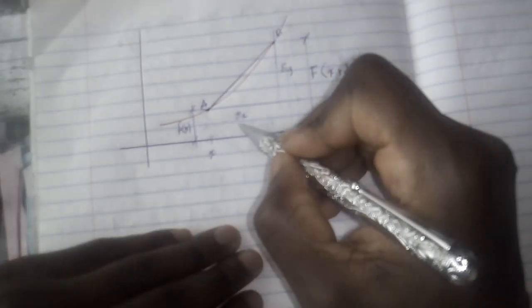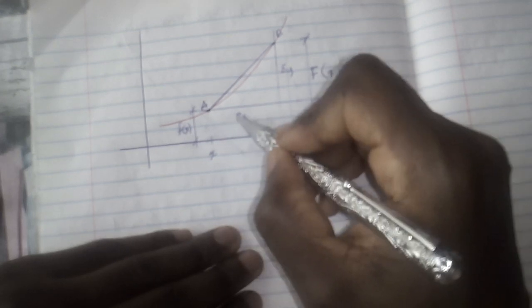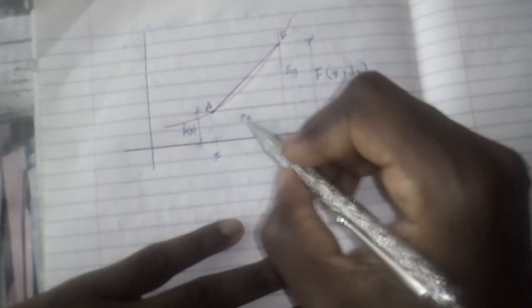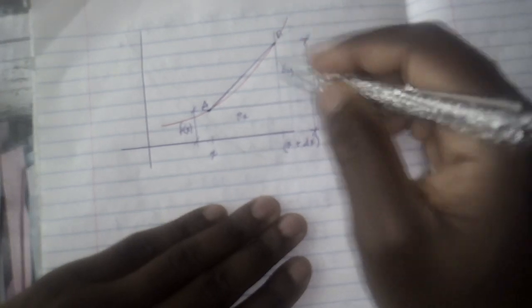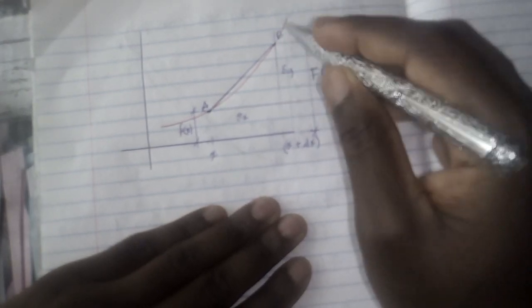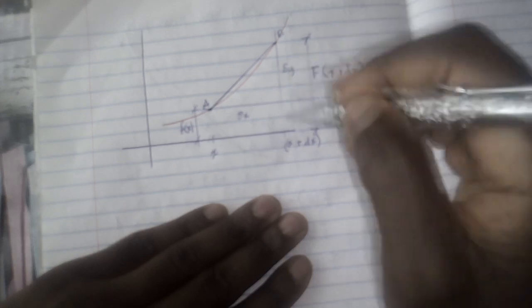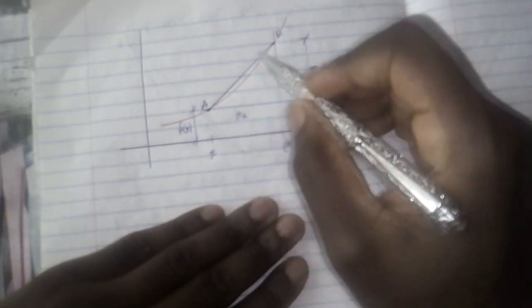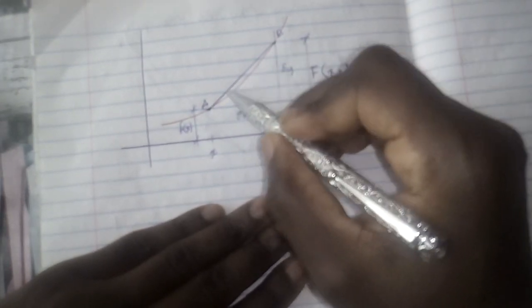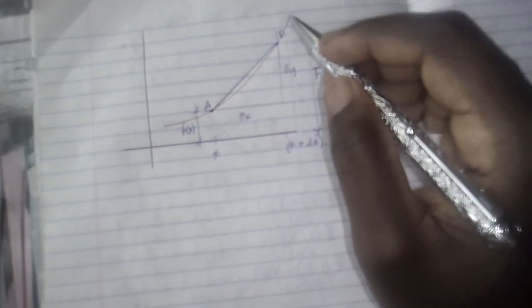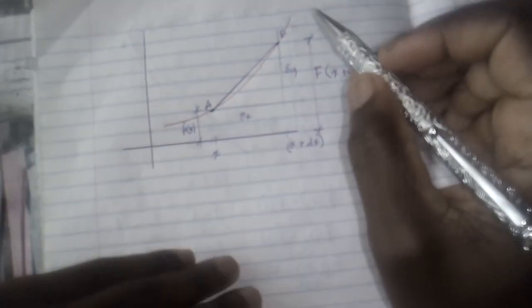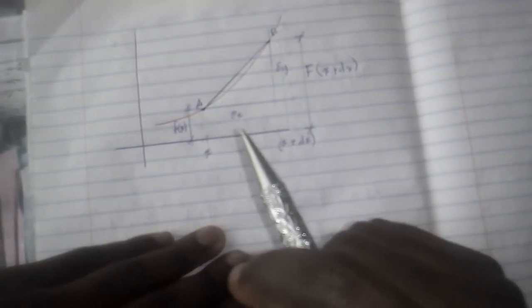It is a really small chord, and there's a very small change in x, which we have named delta x, and also a very minimal change on the y-axis, delta y. So in order to get this gradient, we need to get dy/dx.